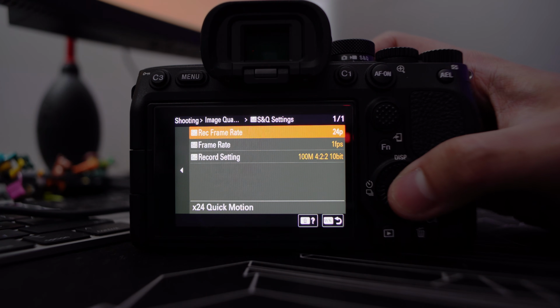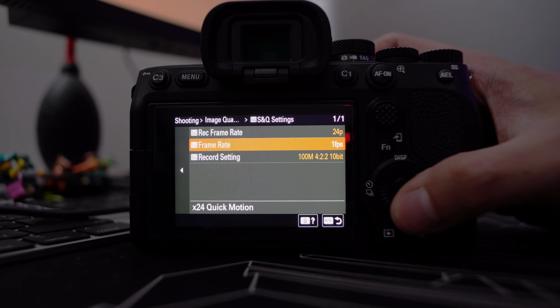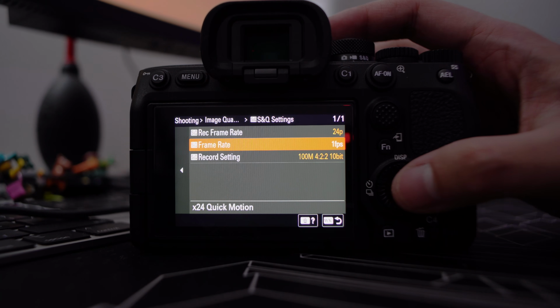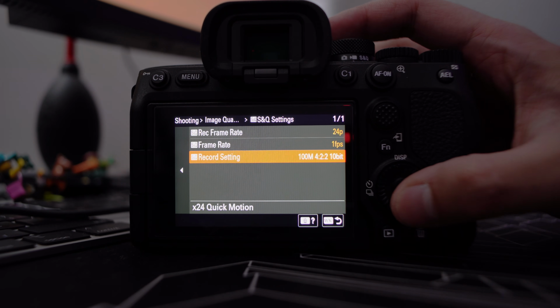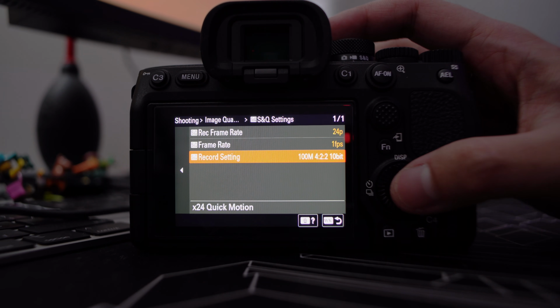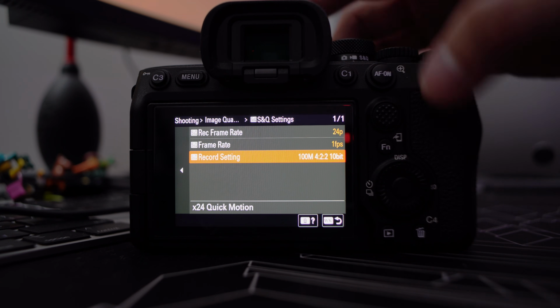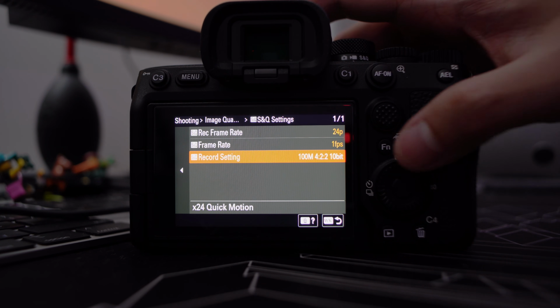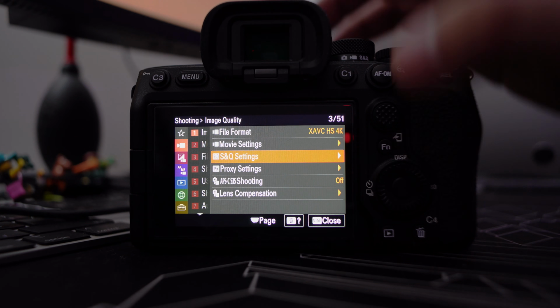Next up is S&Q Settings. I put this on the record frame rate of 24 because I want to match it with the frame rate that I shoot the most. I usually use S&Q only for time lapses, so I'm gonna give it 1, and again 100 megabits per second 422 10-bit, so that we get the highest quality out of this camera. Okay, so then let's go back.